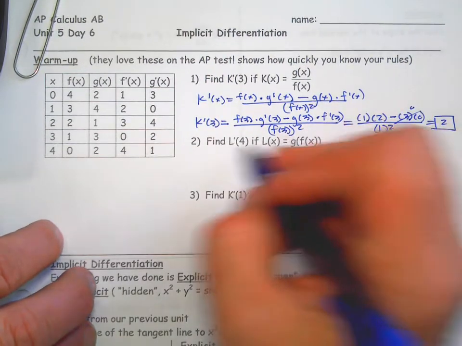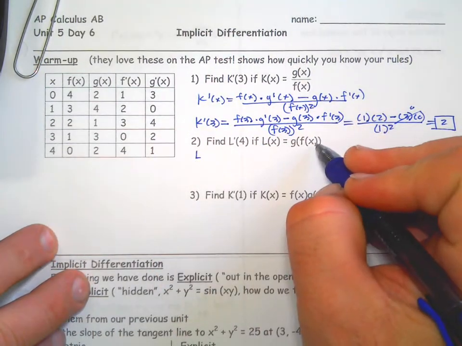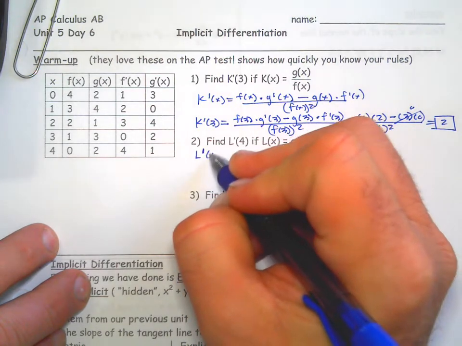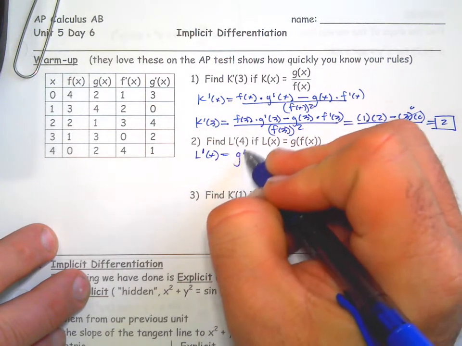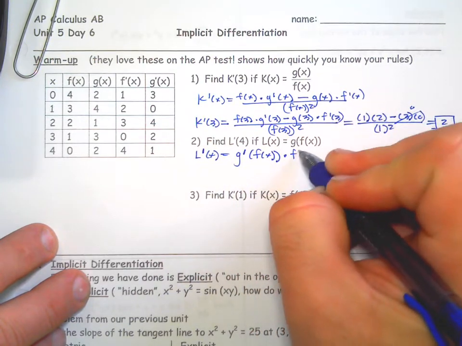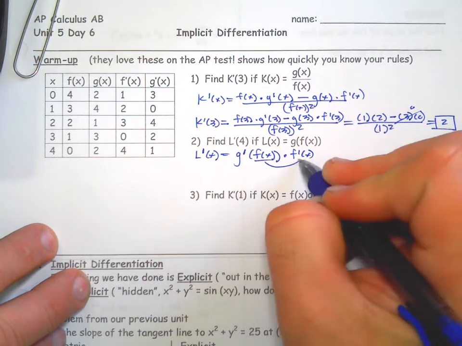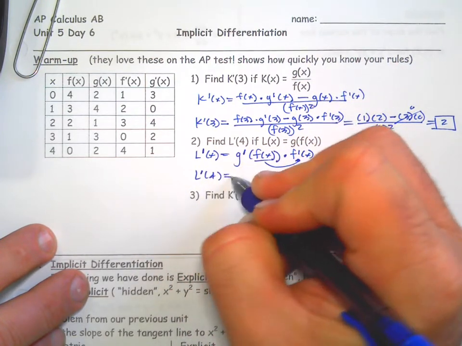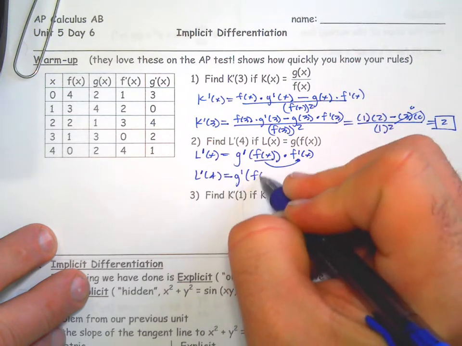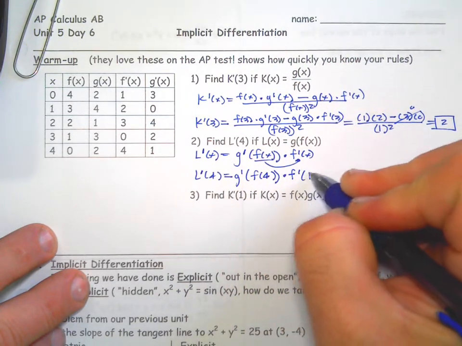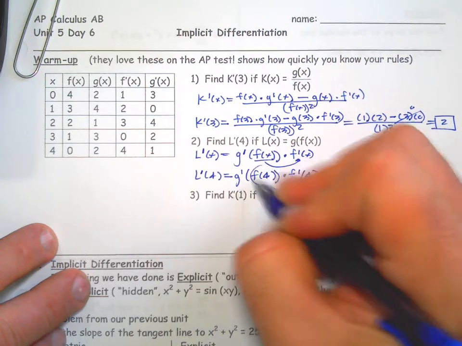All right. Next one's a good chain rule problem. So L prime equals the derivative of the outside first, leave the inside the same, times the derivative of what's inside. Chain rule. So then we're going to plug 4 in, where the x's are. And let's do that first.